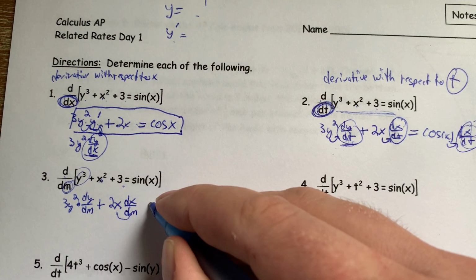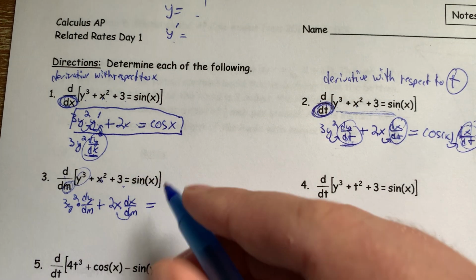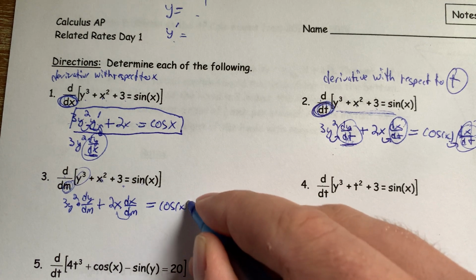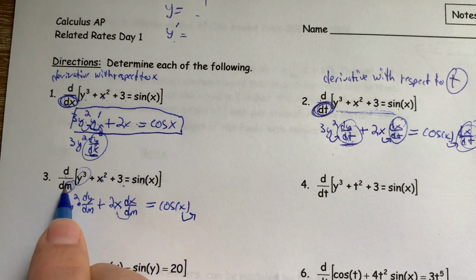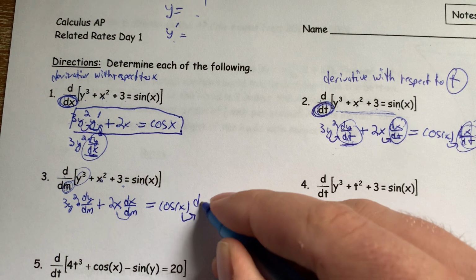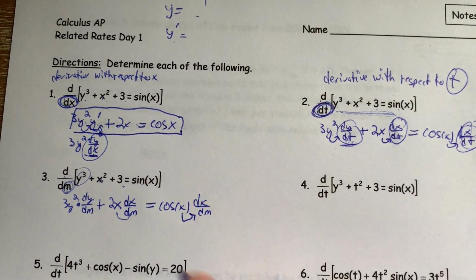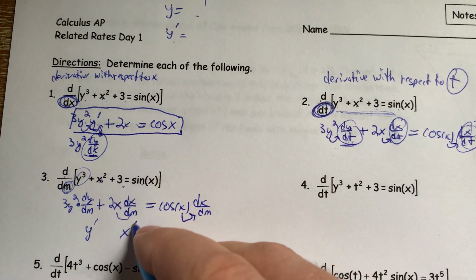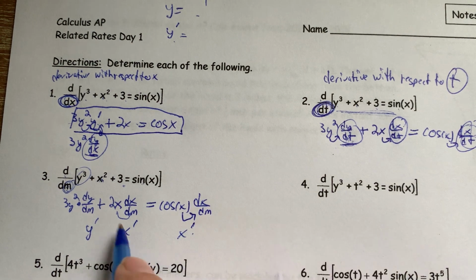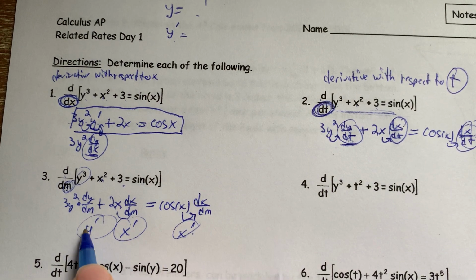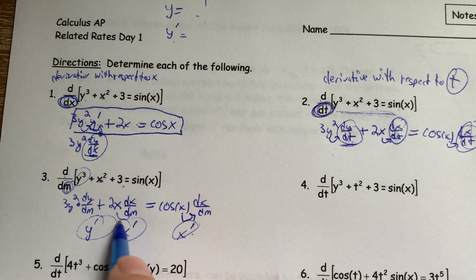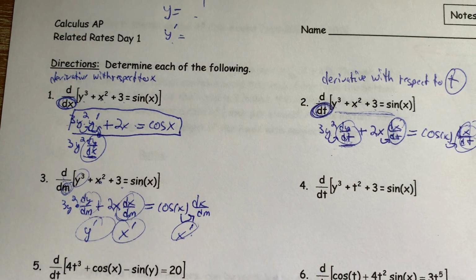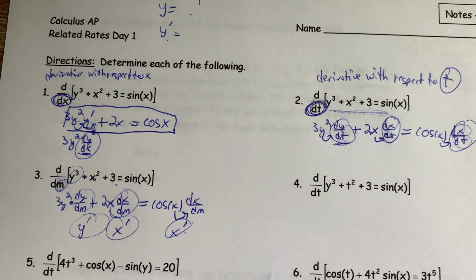The derivative of a constant is always 0, and the derivative of sine of x is cosine of x, but we have to do the chain rule because it's not with respect to x, so it's times dx dm. Now I could use y prime here and x prime, but x prime kind of seems a little bit weird, and so we usually are very specific and say dy dm and dx dm when we want to find the relationship between two rates. Try another one on your own here.